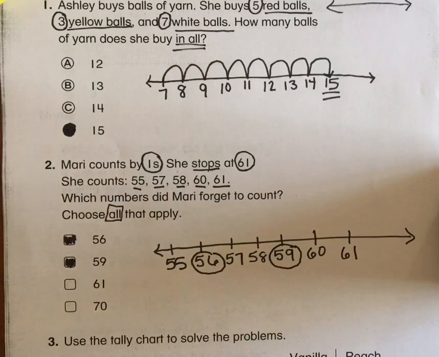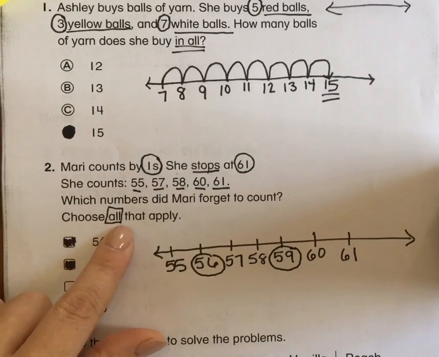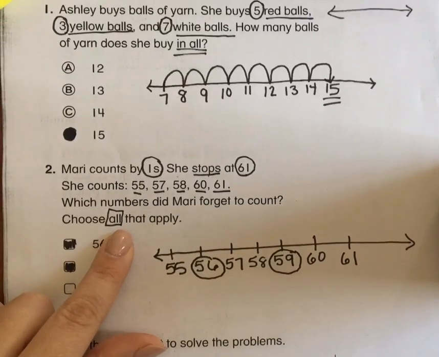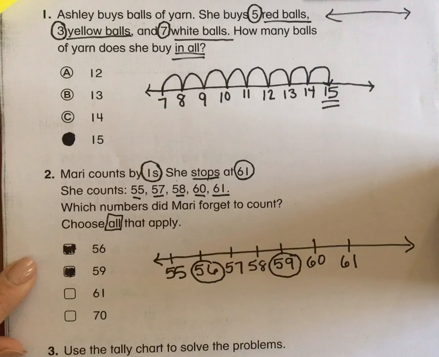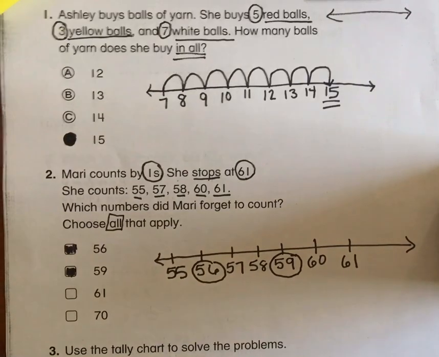On your practice today, you are going to have questions that ask you to choose all. That means there's going to be more than one answer. So make sure you're looking real close for all of the answers and not just one. Now it's time for you to get your brain turned on, get ready to do the quick check for the day.